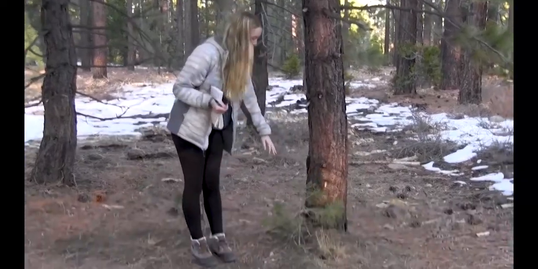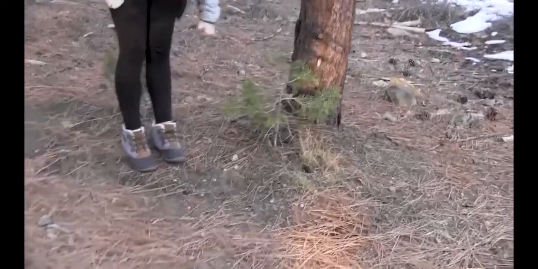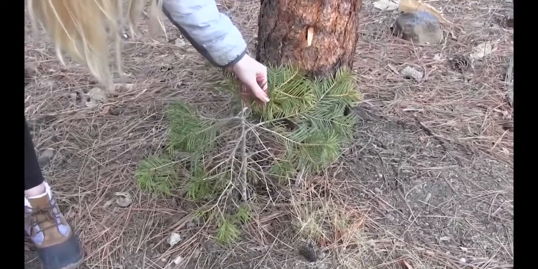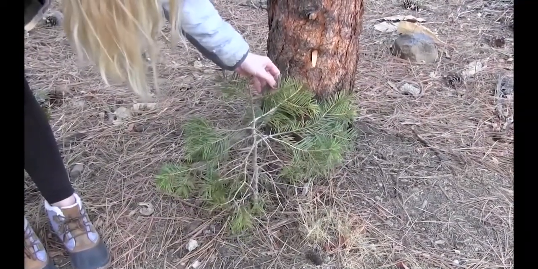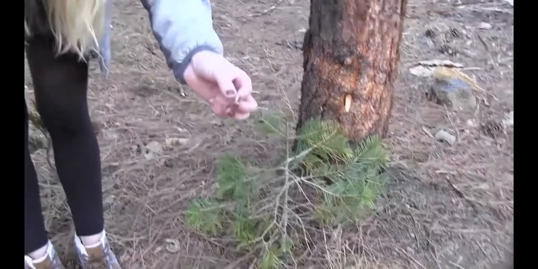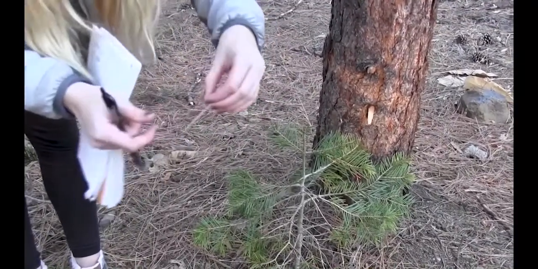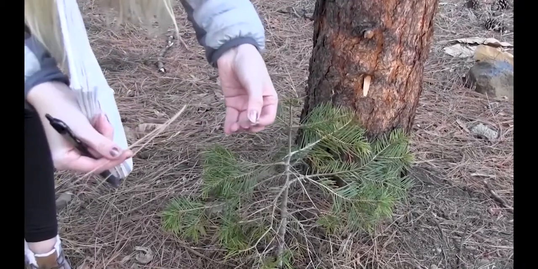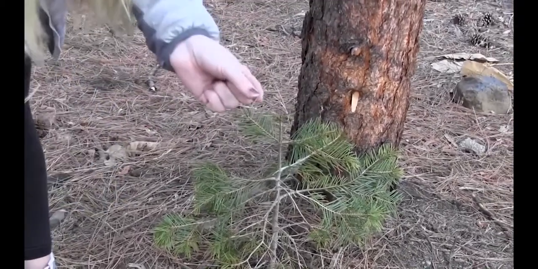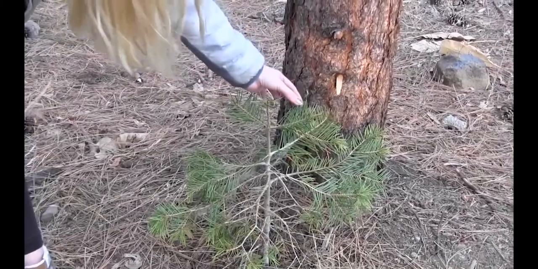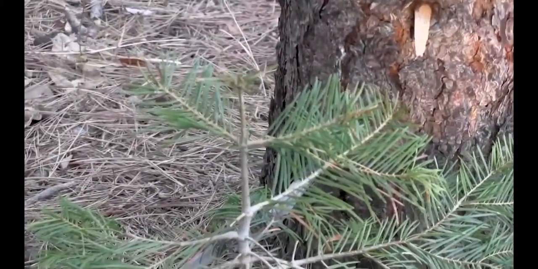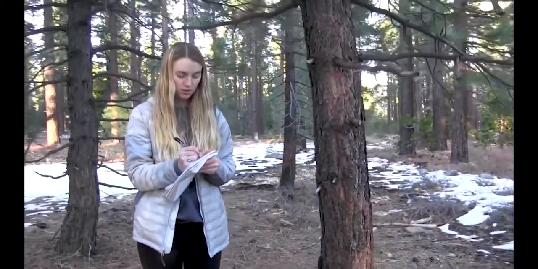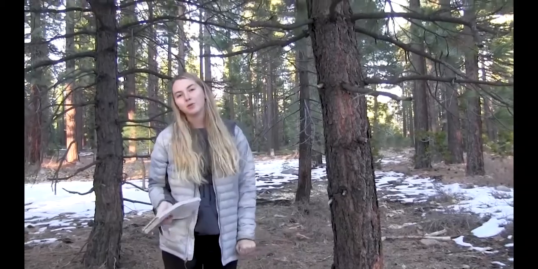And so right here we have a fir tree. We can see on the fir that these needles are attached directly to the branch right here. If I just break off one needle, we see that it comes off individually, whereas the pine needles come off in a bundle. So they are attached to the branch as a bundle, whereas the fir needles are attached directly to the branch individually. So I can write down that we have a fir, and we'll continue on.